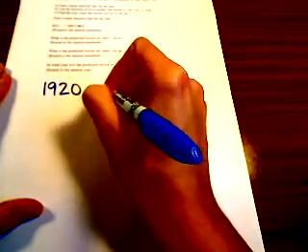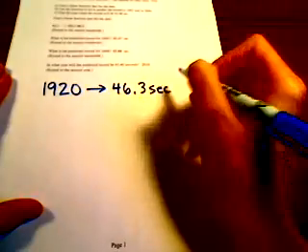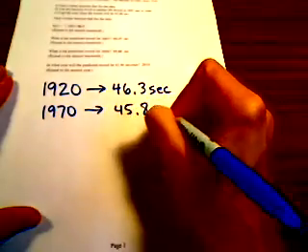Okay, so let's write down what we have. In 1920, they're telling us that the race record was 46.3 seconds. And then in 1970, it was 45.8 seconds.